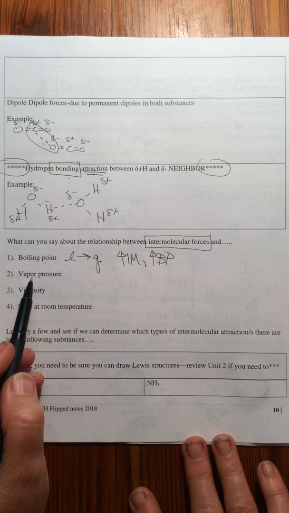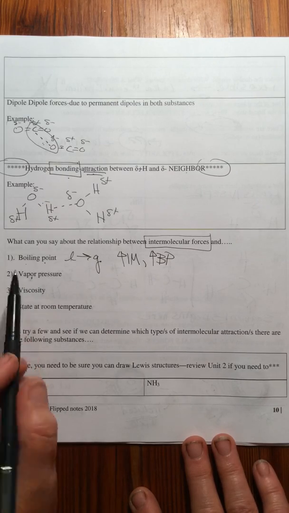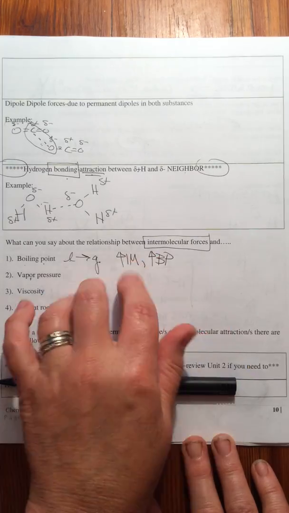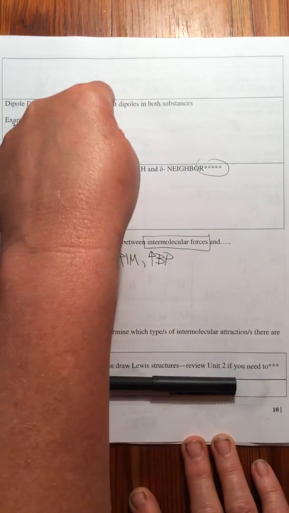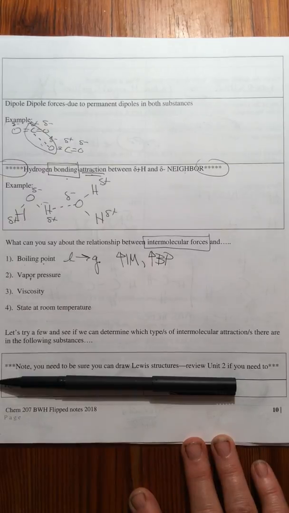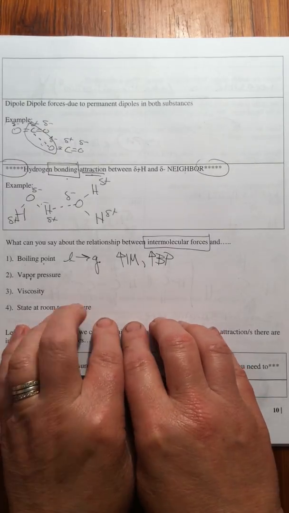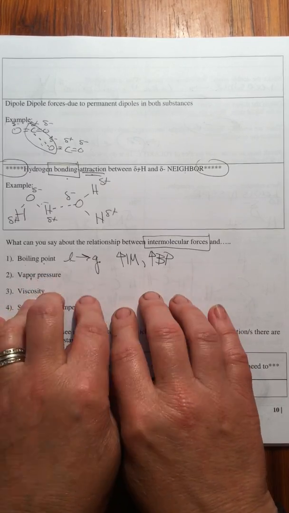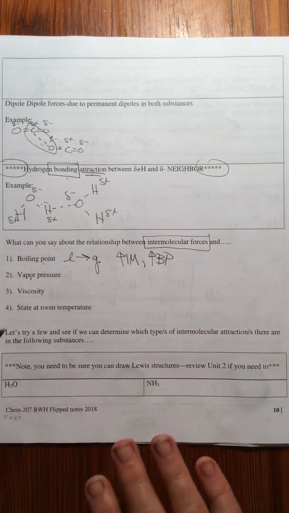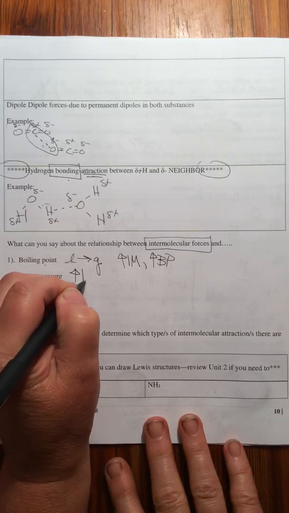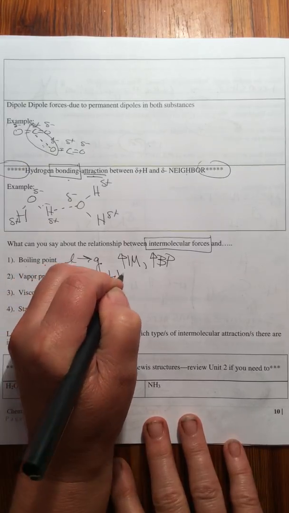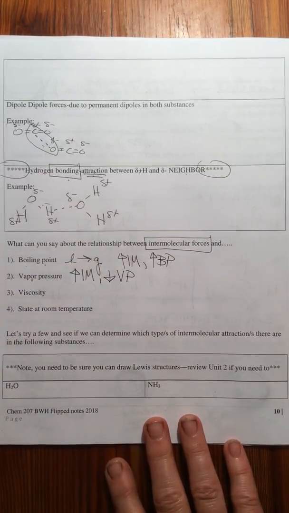Regarding vapor pressure, remember that vapor pressure is the molecules that go from the liquid phase and escape into the gas phase. So if your liquid molecules are being held very tightly together, very few of them are going to escape. So if we have very high intermolecular attractions, we're going to have very low vapor pressure.